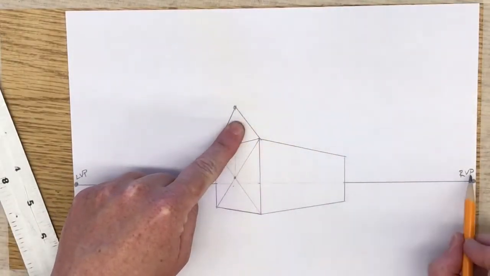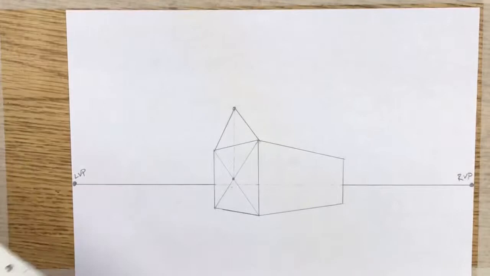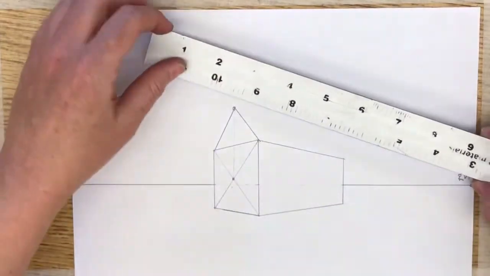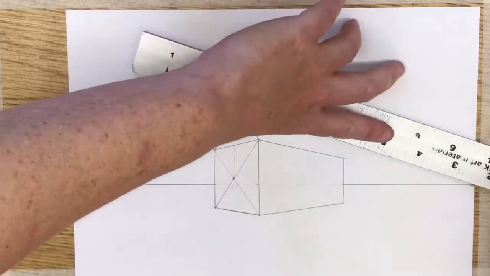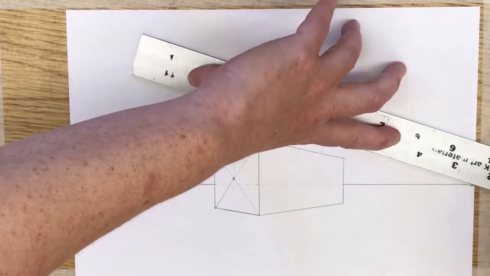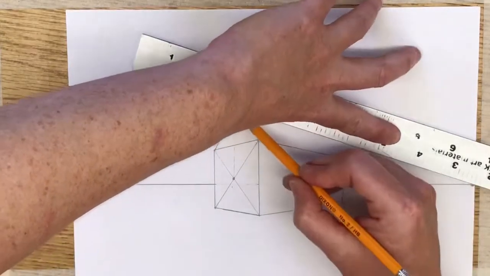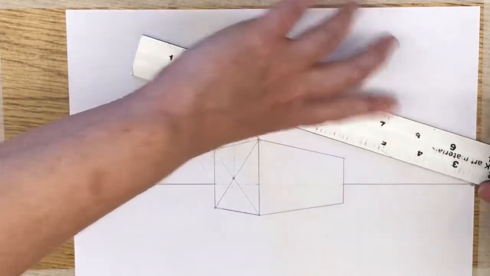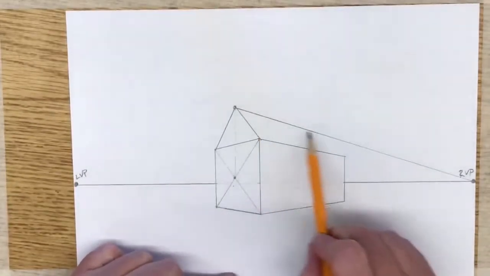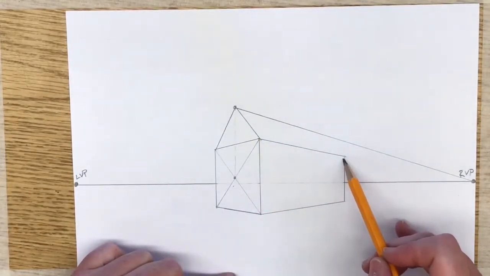Now I need to draw the ridge. And the ridge is going to start here at the peak, and it's going to be an orthogonal line. So in this case, it's going to point to my right vanishing point. So there's my ridge.